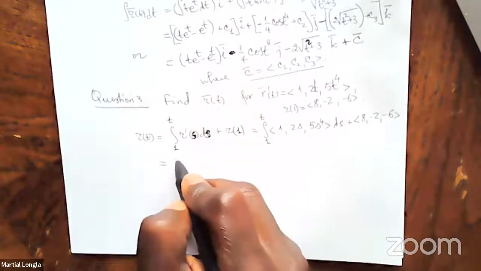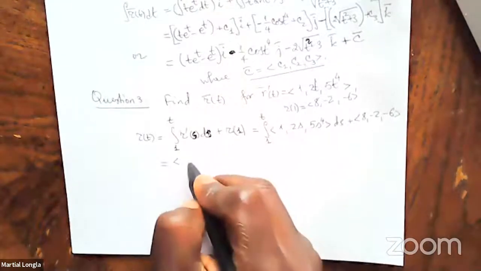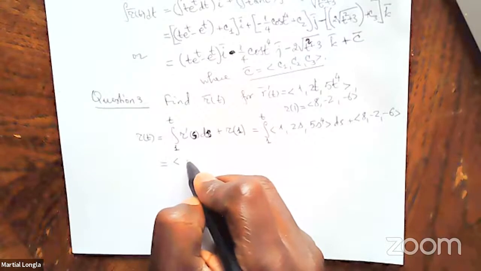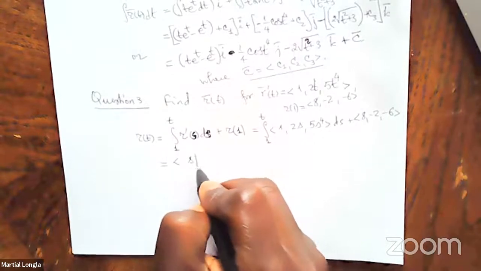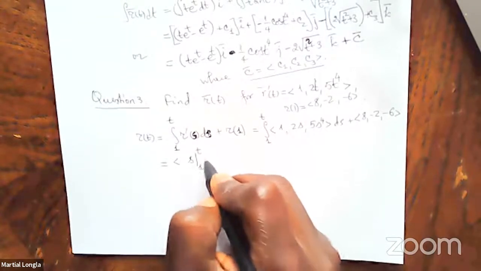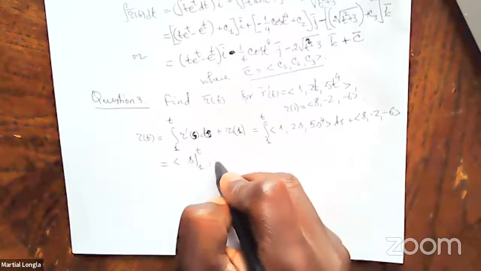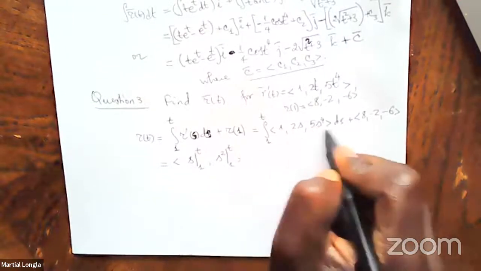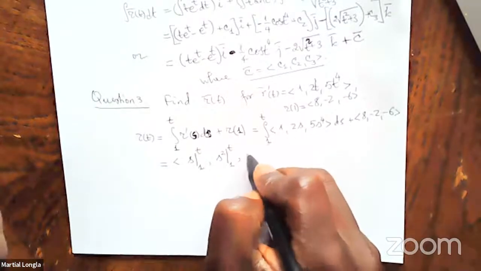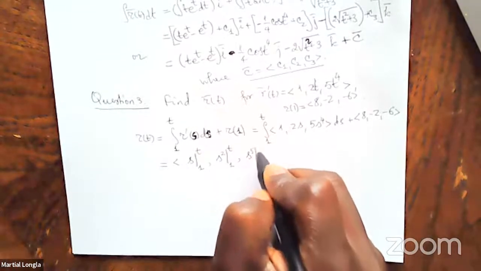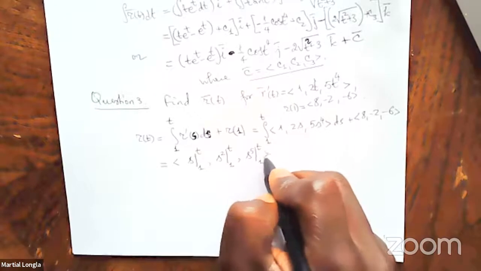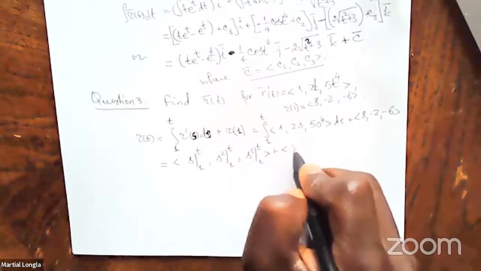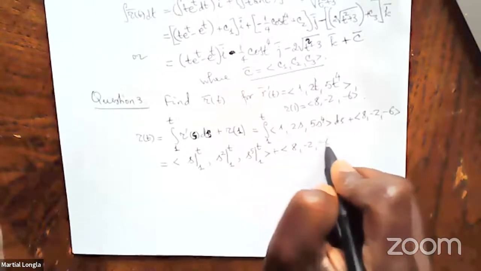That's equal. Integral of 1 is s from 1 to t. Integral of 2s is s squared, 1 to t. Integral of 5s to the fourth is s to the fifth, 1 to t. And then you add 8, negative 2, negative 6.